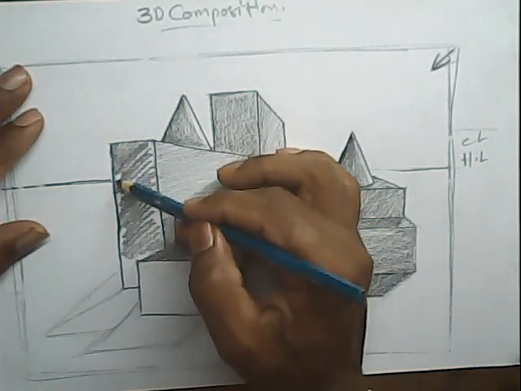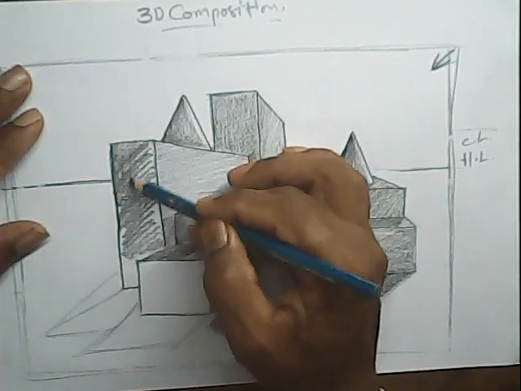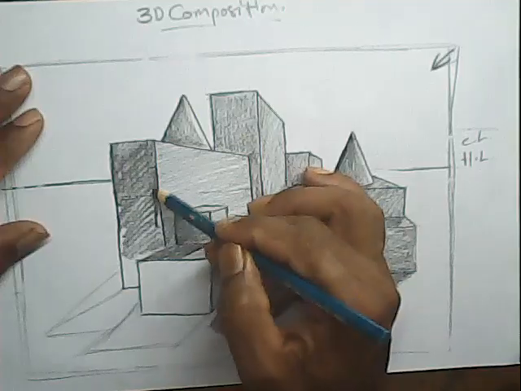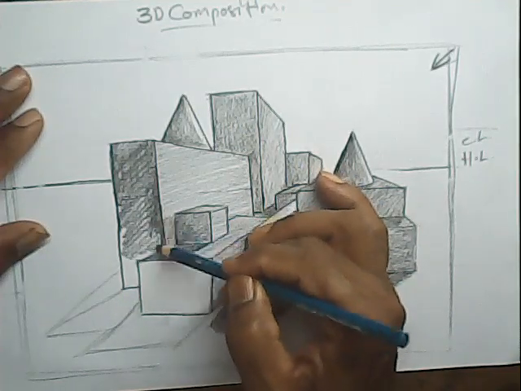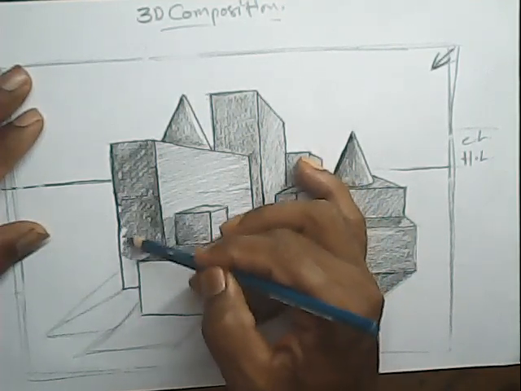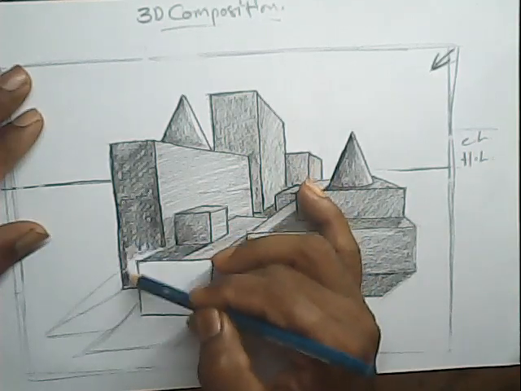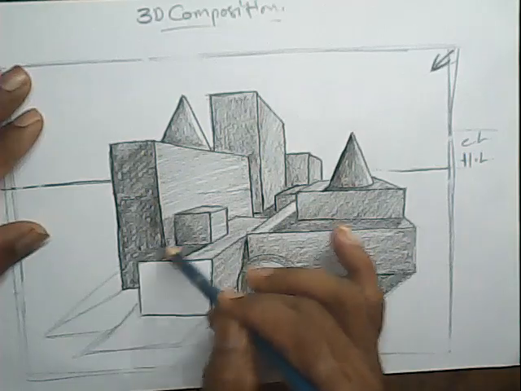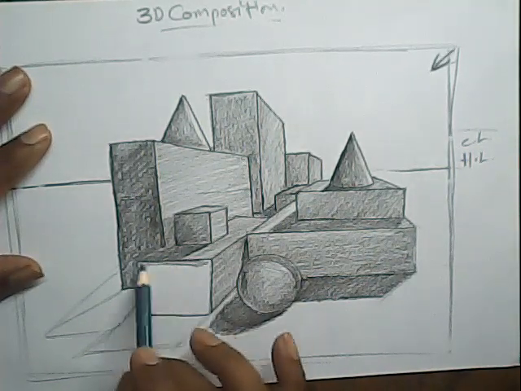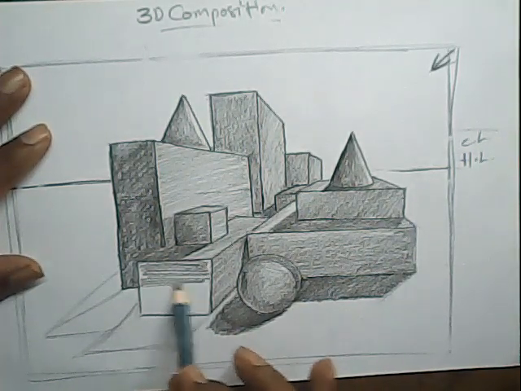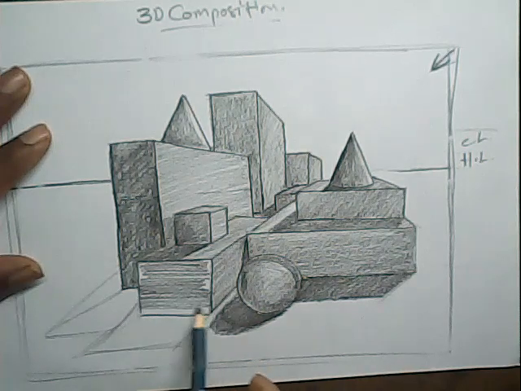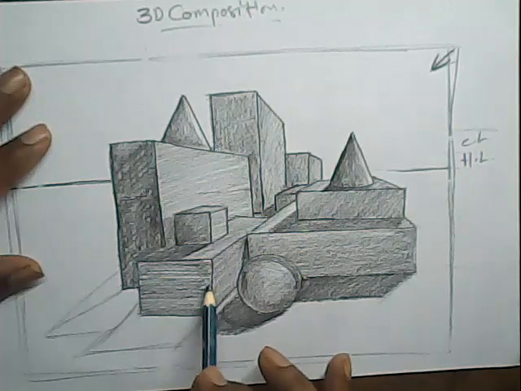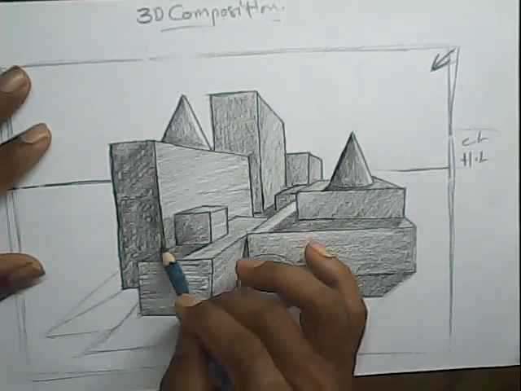This is the middle tone, medium, so not 2B, not 6B, medium. Because the face has turned from the light source, this area will go into the 4B. This area will go into the 4B.